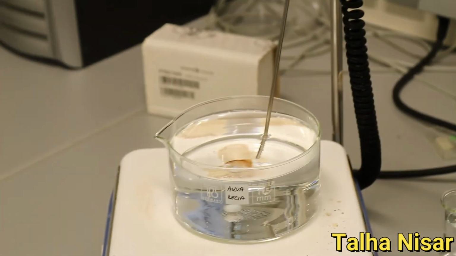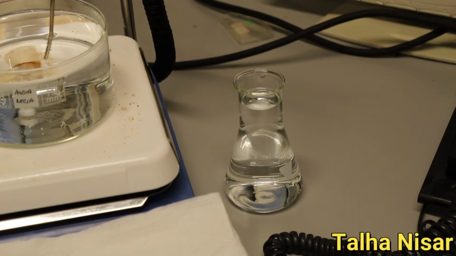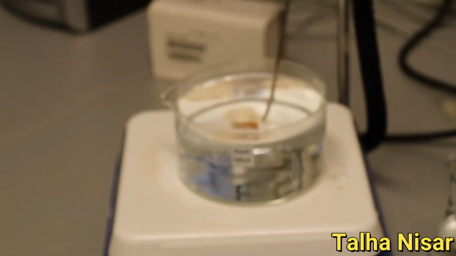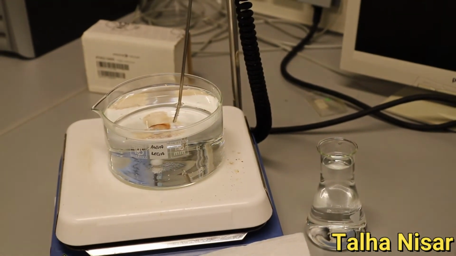This is hot water in this beaker, and in this small beaker there is water at room temperature. We will measure the temperature of these objects with the thermometer.